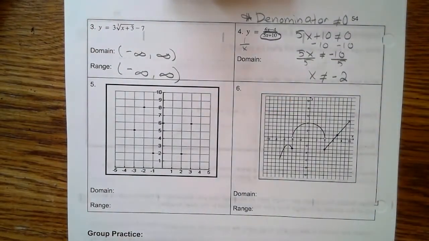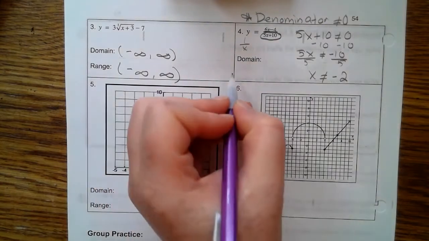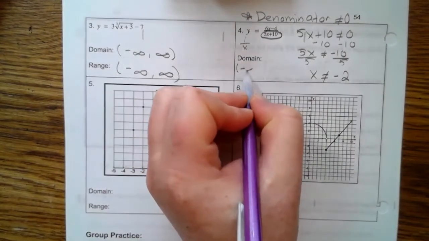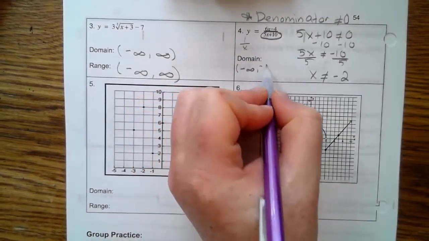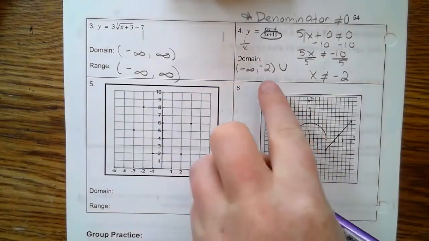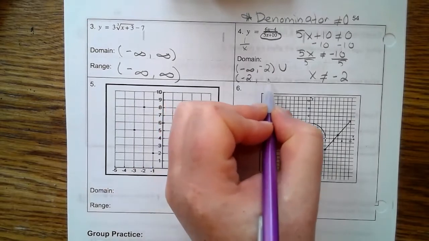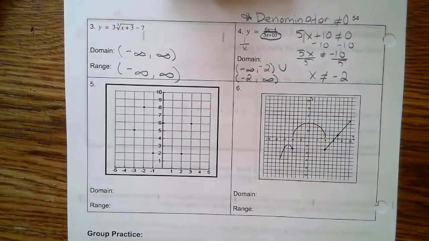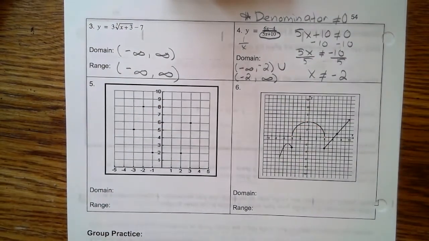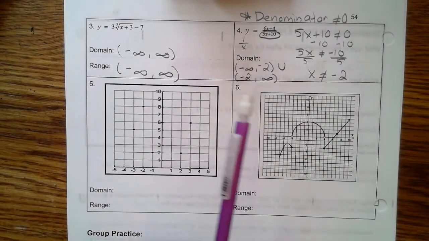So to represent that in our domain, it can be every single number in the world besides -2. So we have to kind of skip it. So notation-wise, -infinity, we go up to -2 and we stop there and we skip over it. We union it, and then we go -2 to infinity. Okay. So we have to know how to do it visually and algebraically.